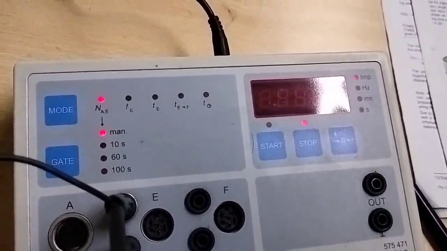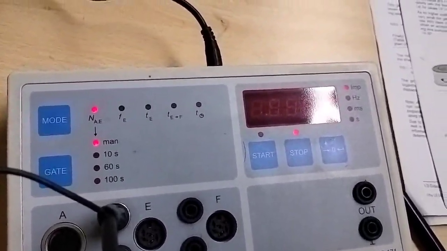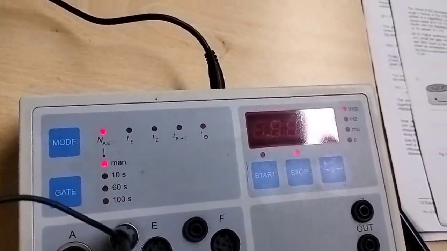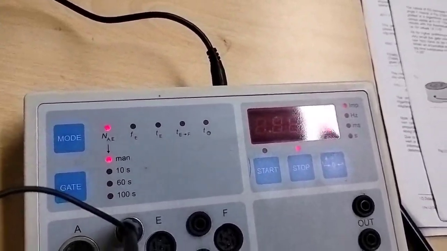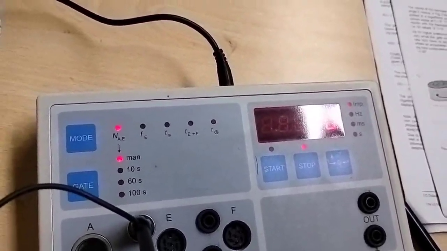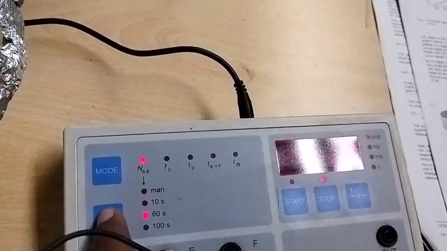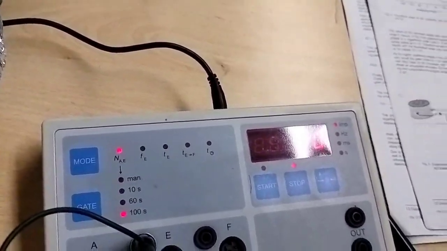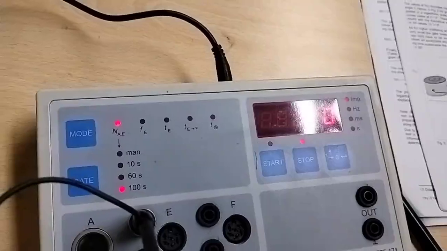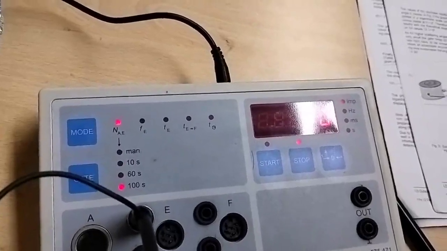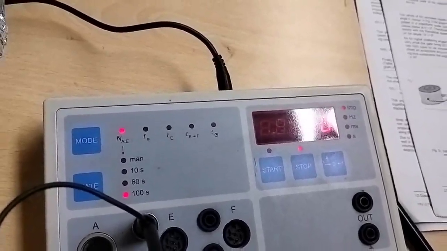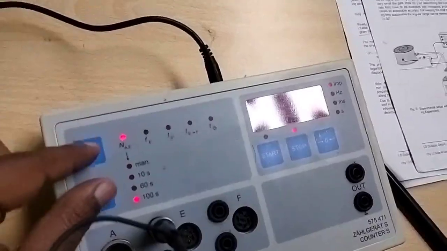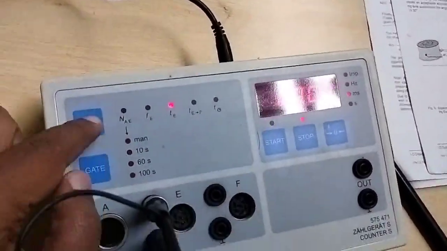This is suitable for small scattering angles, and for large angles or weak signals a longer gate time up to 1000 seconds may be used. The counter normally starts in pulse counting mode with the gate time set to manual for more than 100 seconds. If you use a time of more than 100 seconds, you press the mode and gate buttons simultaneously.